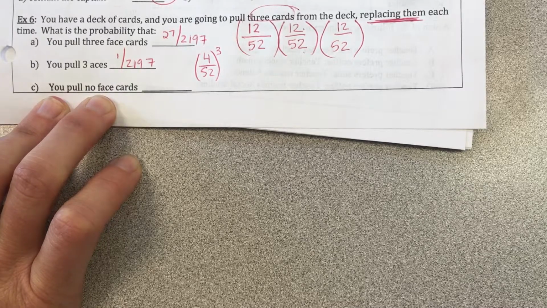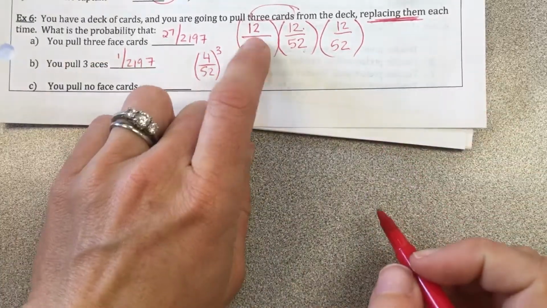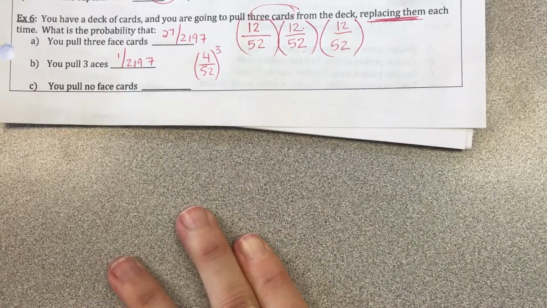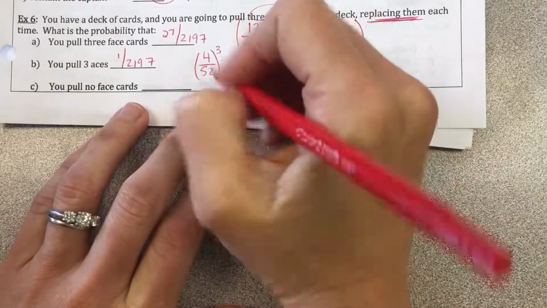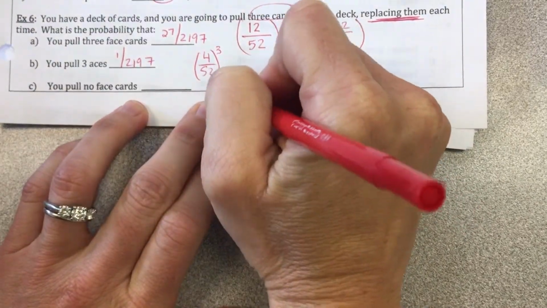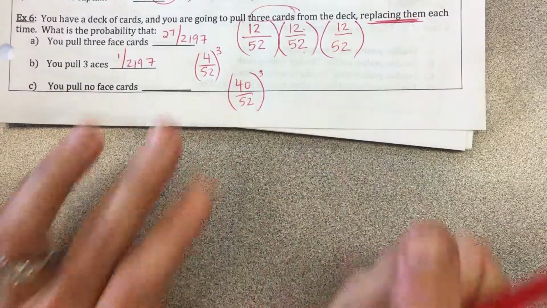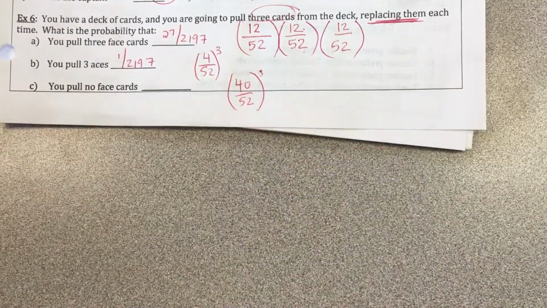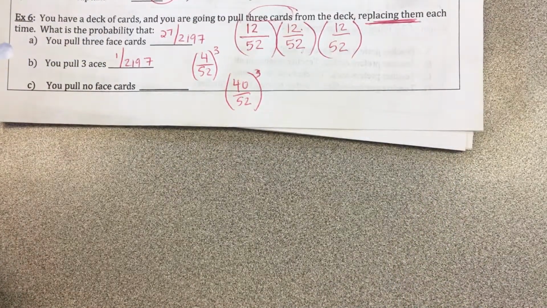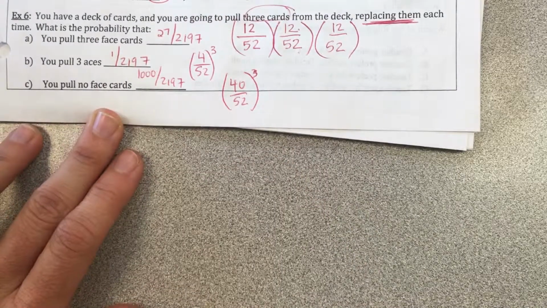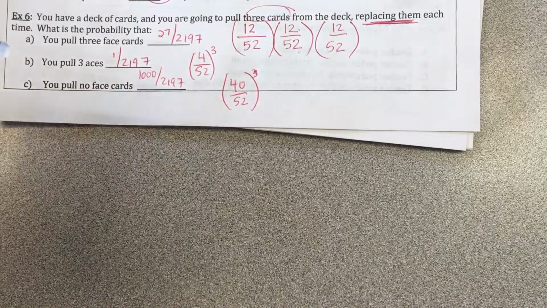Okay, and you pull no face cards. How many face cards do we say there were? 12. So I'm going to do 52 minus 12. What's 52 minus 12? What is it? Okay, over 52. And again, I know that's going to be to the third power because I'm looking for no face card every time, and I'm replacing them. And so you get... Yep, 1,000 over 2,197.